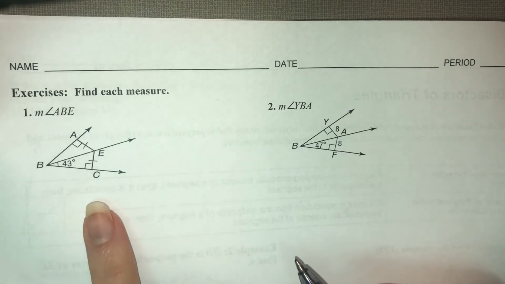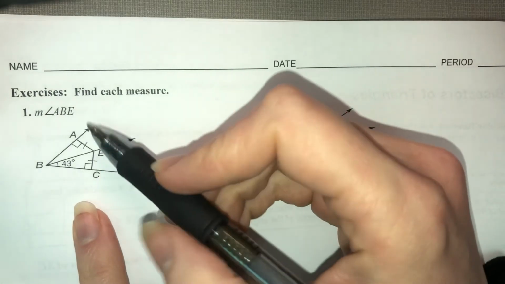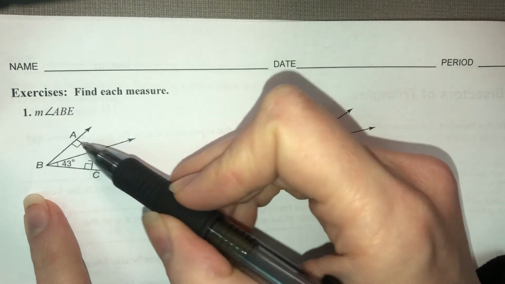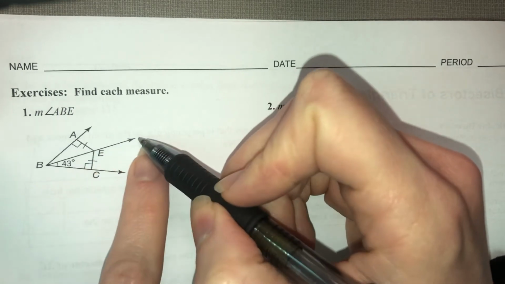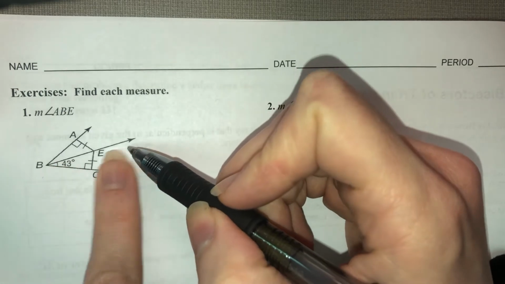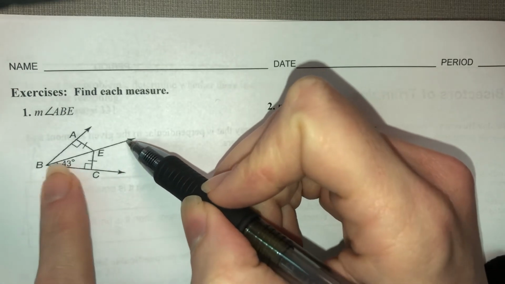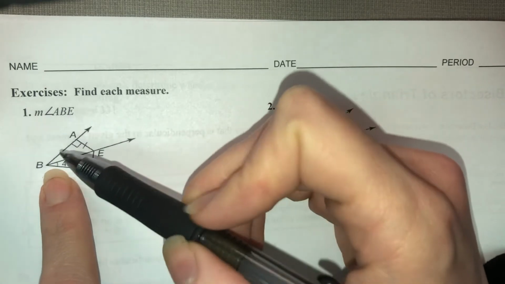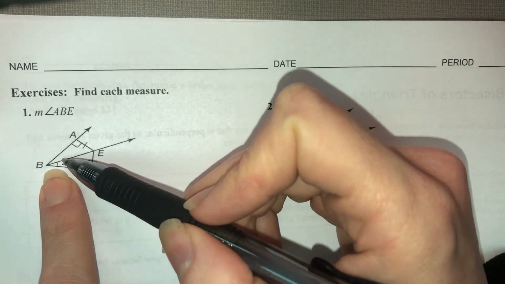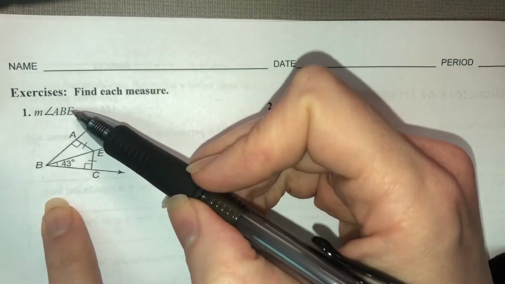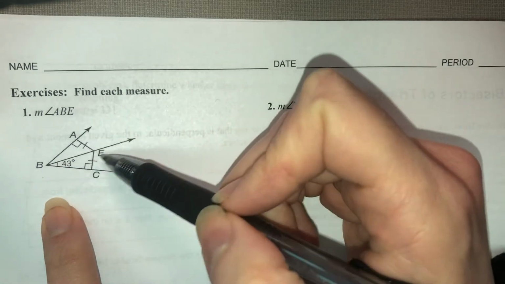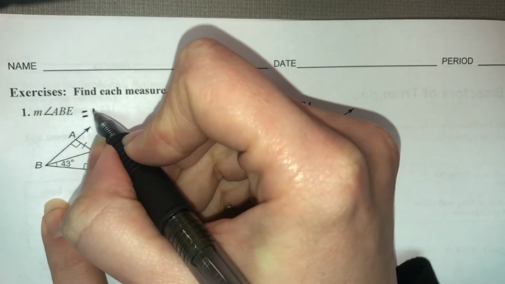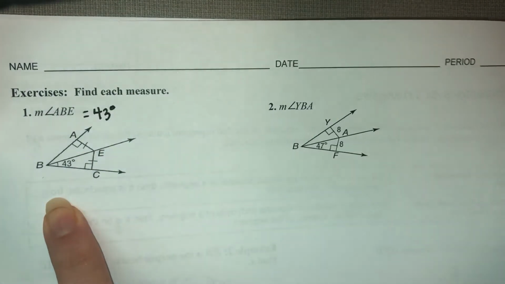So it says to find each measure. So this point E is equidistant to the sides of the angle. That means that it lies on the angle bisector. This has to be the angle bisector. Angle bisector, again, we learned that earlier this year, means that it splits the angle into two equal angles. So they want us to find the measure of angle ABE. Since this is an angle bisector, the measure of angle ABE would have to be 43 degrees.